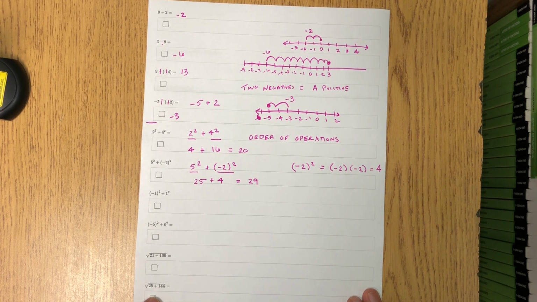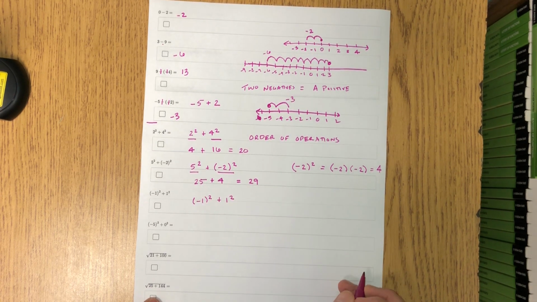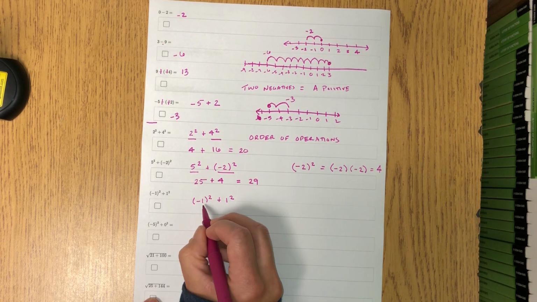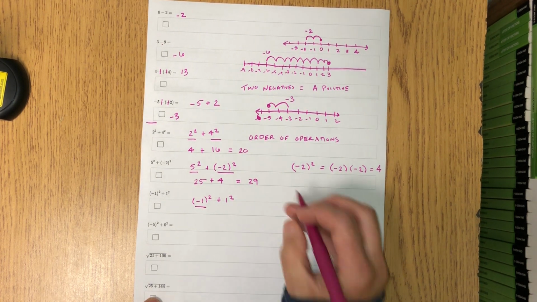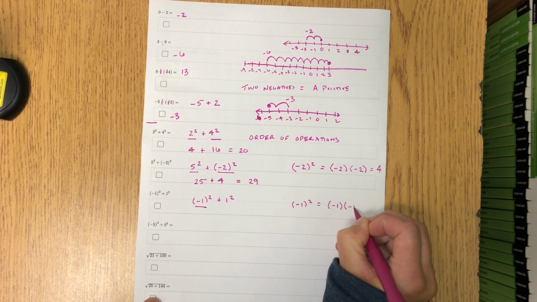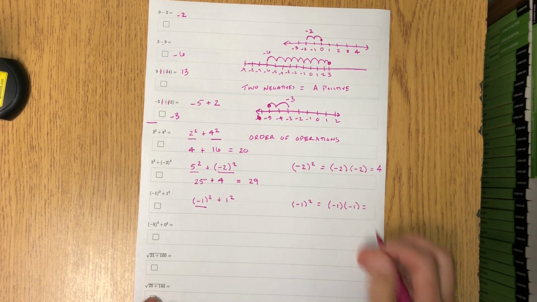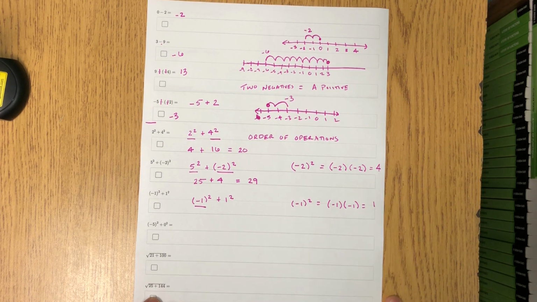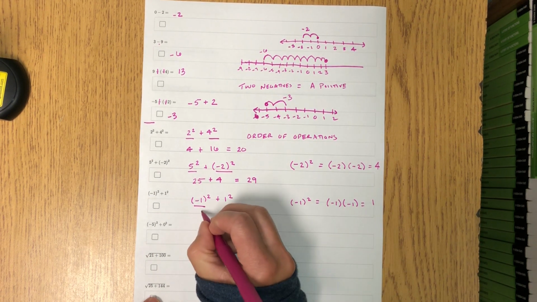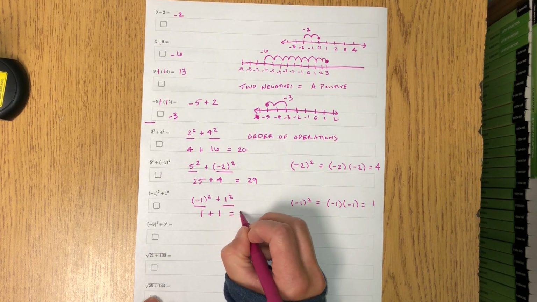Next question, negative 1 squared plus 1 squared. Same thing here. Rewrite the problem real quick. We are going to do our exponents first. So negative 1 squared is the same as saying negative 1 times negative 1, and negative 1 times negative 1 is a positive 1 because a negative times a negative is a positive. So we have a 1 here plus 1 squared, which is also 1. Your answer is 2.